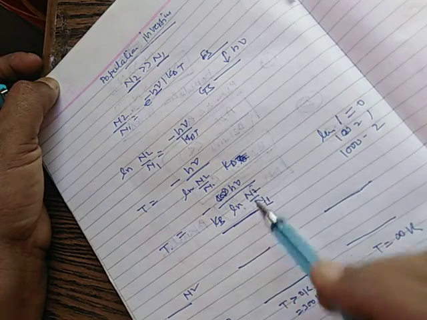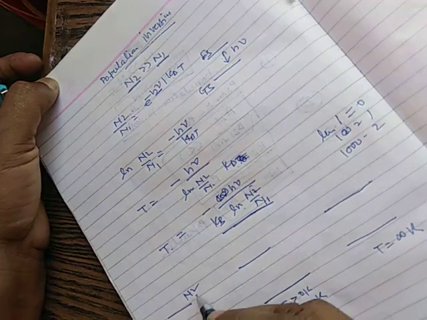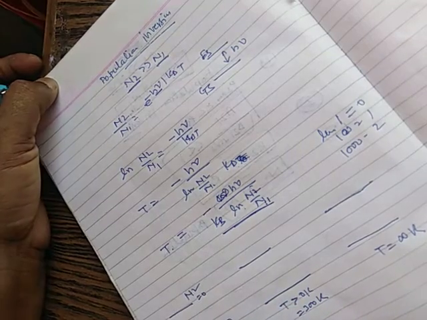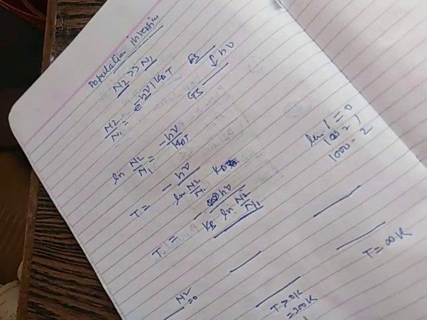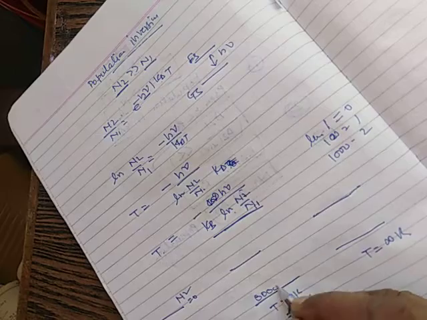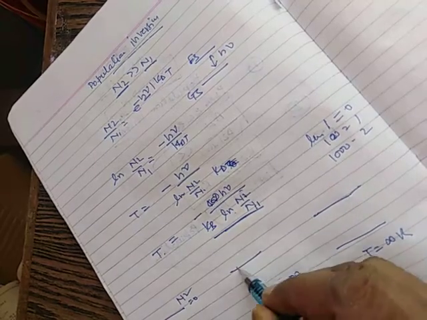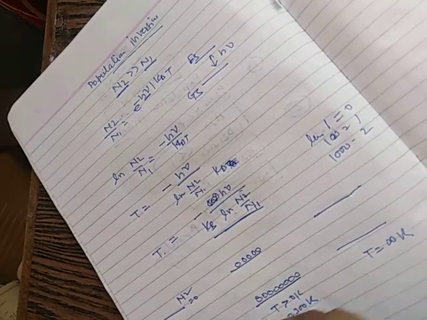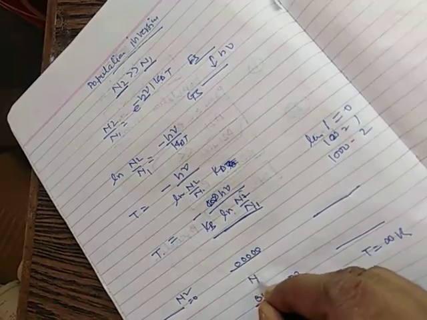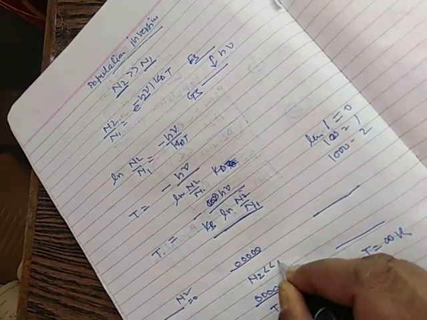In that case N2 will be 0, meaning no atom will be in the excited state. At 300 K, most atoms are in the ground state and some are in the excited state, so N2 is much less than N1.